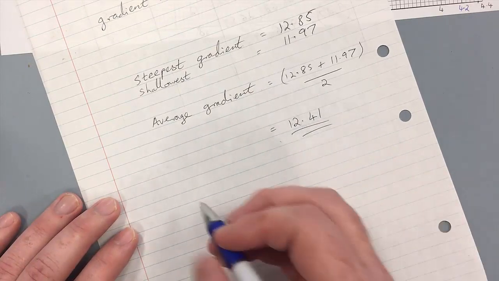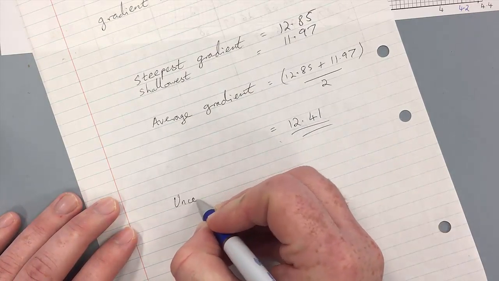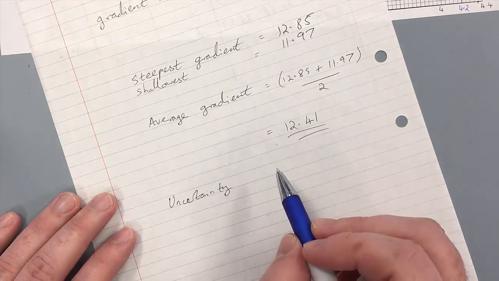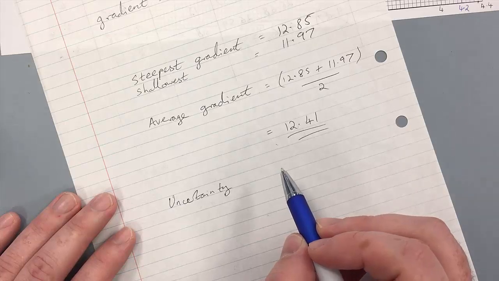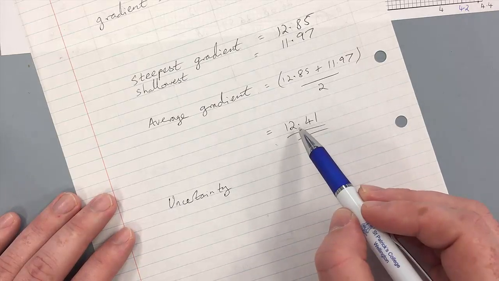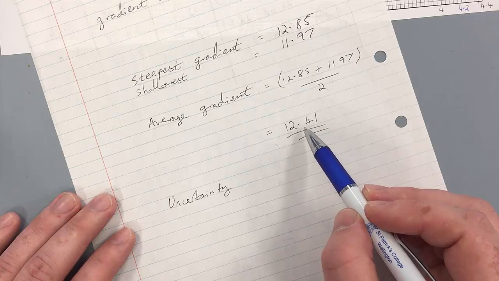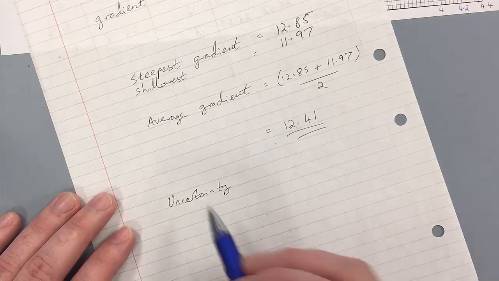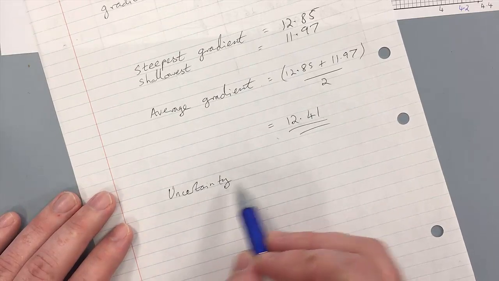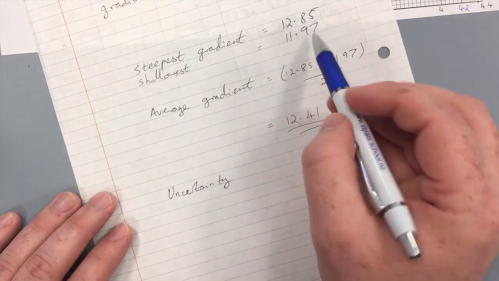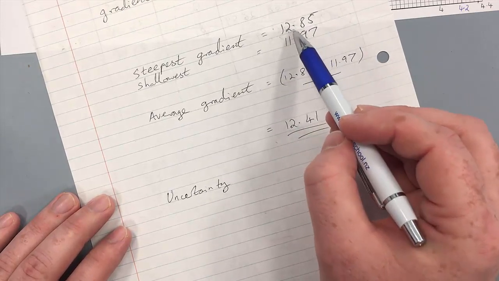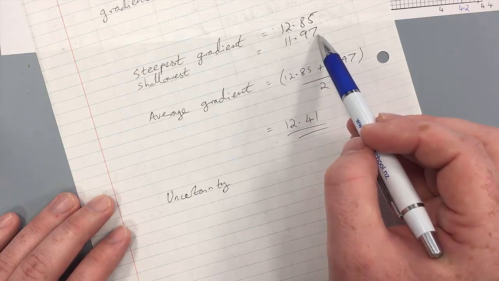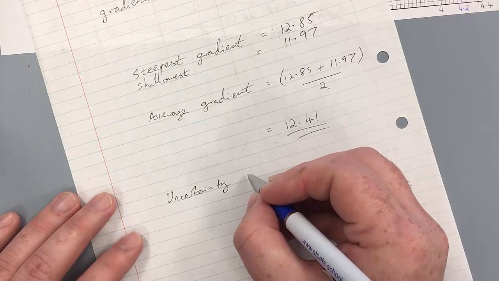And so our uncertainty in the gradient is half of the range. So what we say is that we think the gradient is about 12.41, but we know that it could be a little bit higher or a little bit lower than that. And we need to know how much higher, how much lower. So our uncertainty in the gradient is the range, and we work out the range by taking the 12.85 minus 11.97, and it's half of that value.